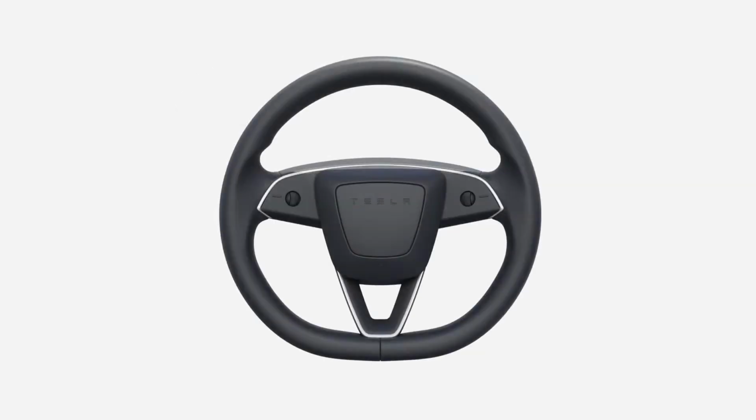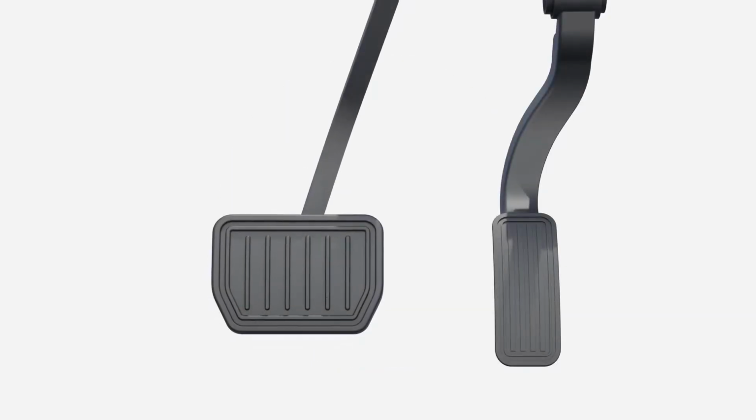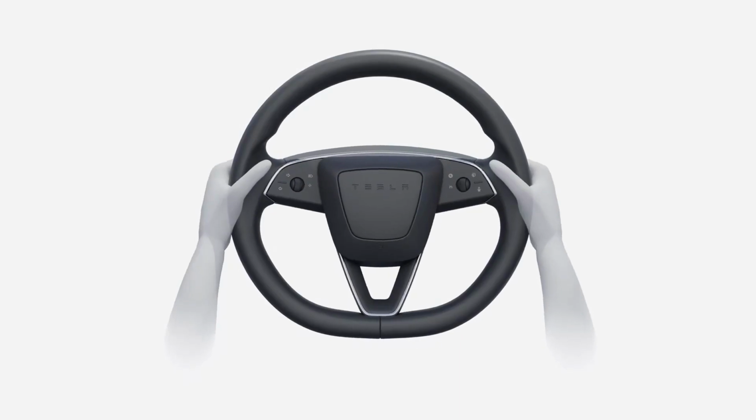To disengage FSD Supervised on a stalkless vehicle, press the right scroll wheel once. For vehicles with stalks, push the drive stalk up. You can also disengage by pressing the brake pedal or by applying turning force to the steering wheel.